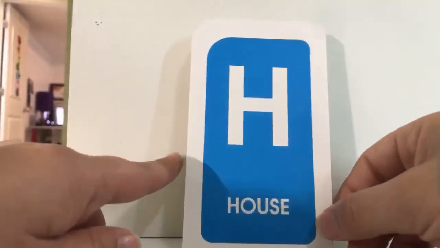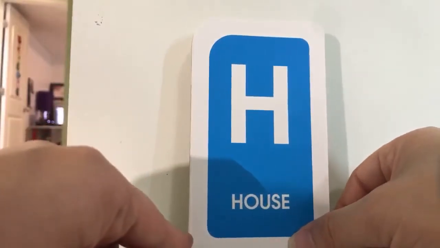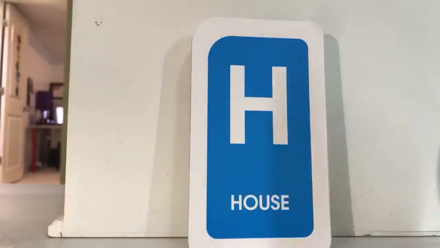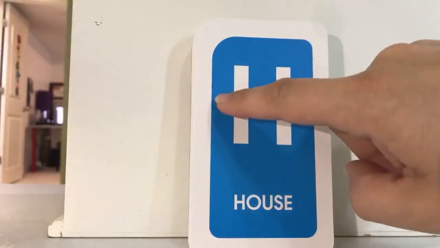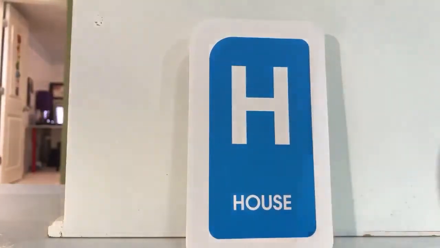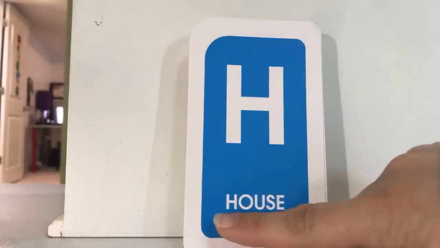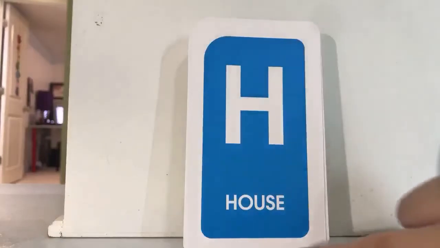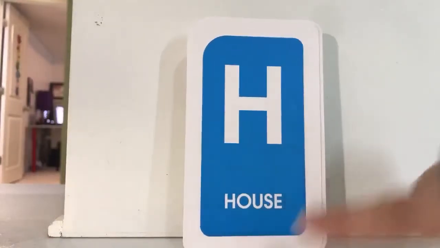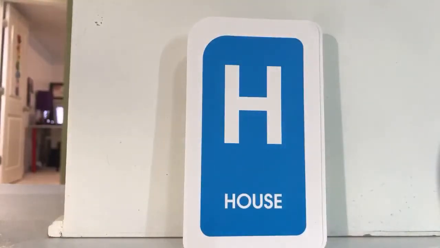Let's see what's next. It's letter H. Look at that. Great big letter H. One, two big lines down and a connecting line that goes straight across. And this is the word house. Do you like to draw pictures of houses or make houses when you're playing? Or do you like to play house? House is a fun word.